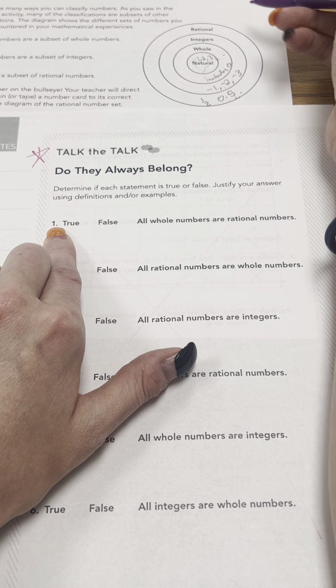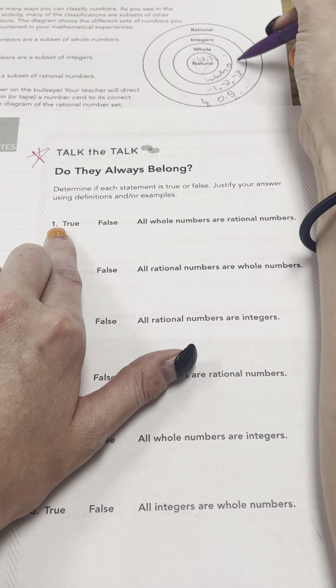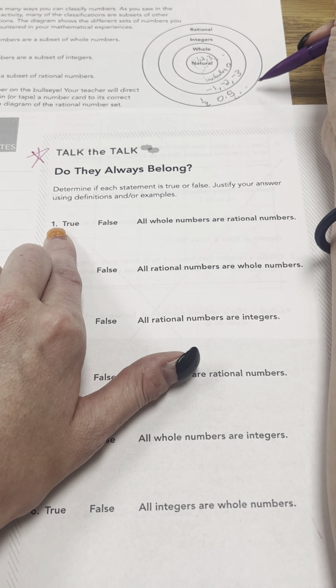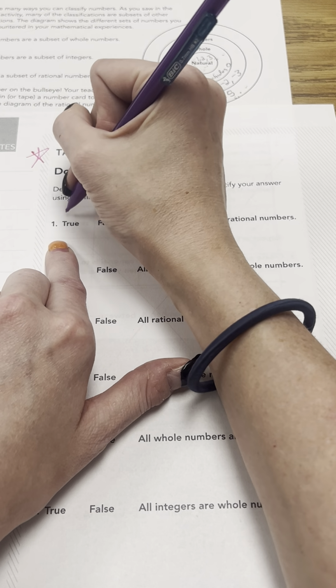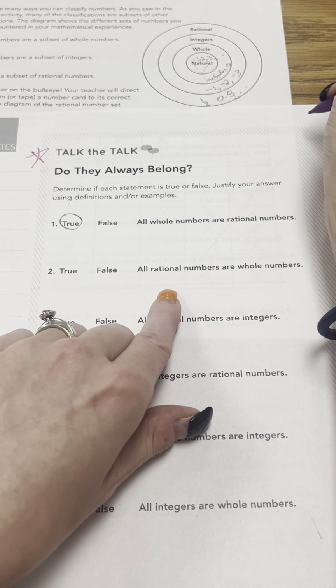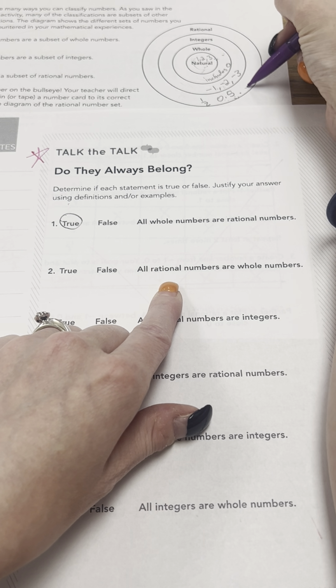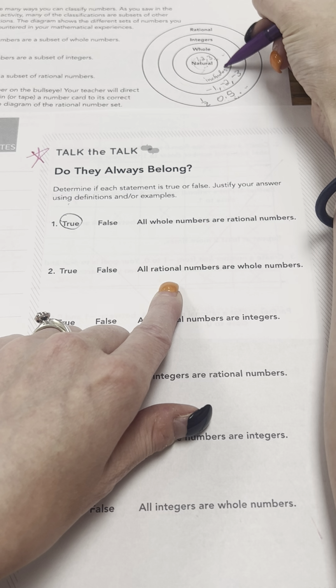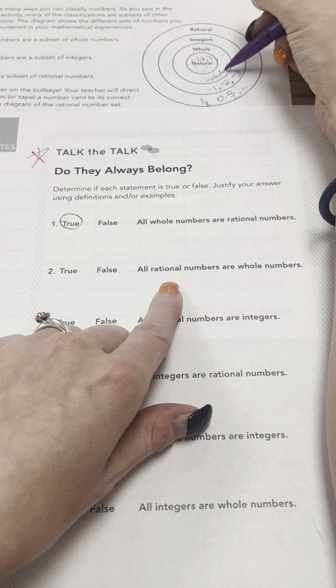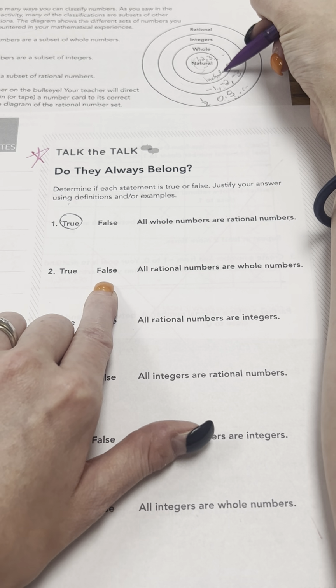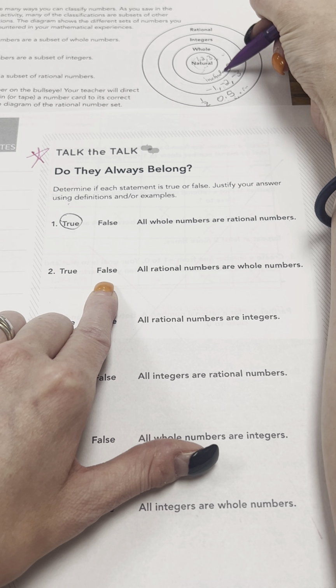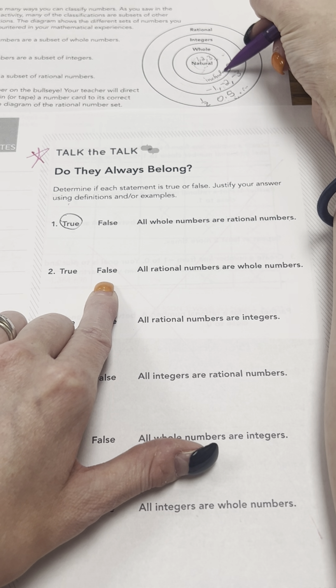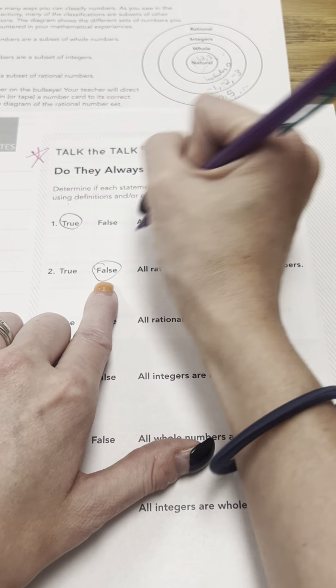Since it's inside of the bullseye and rational is on the outside, that means that has to be true. Okay, all rational are whole numbers. Well, since rational is outside of whole, that has to be false, because not all rational numbers are whole numbers. So that would be false.